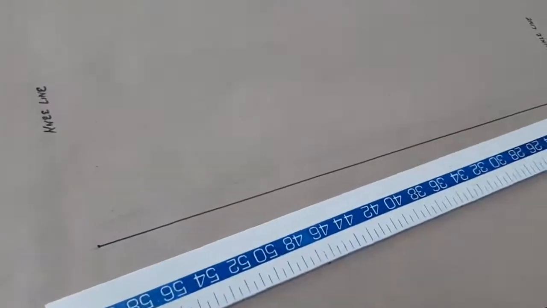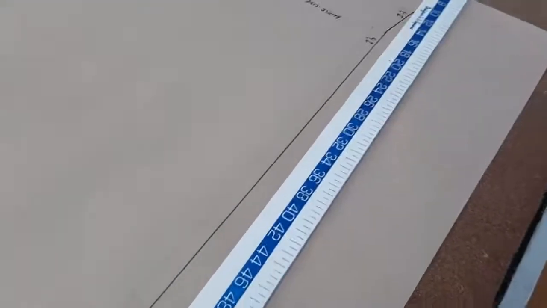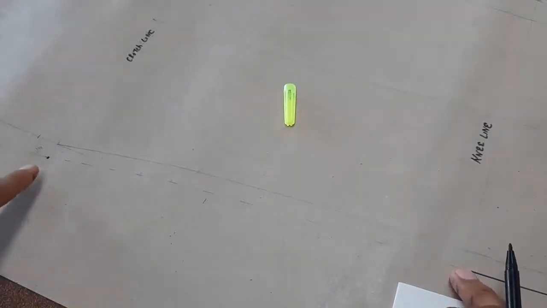Once you have drawn a line from knee line to ankle line, then simply see here we have a point here. You need to join from this knee line to crotch line with the help of hip curve.